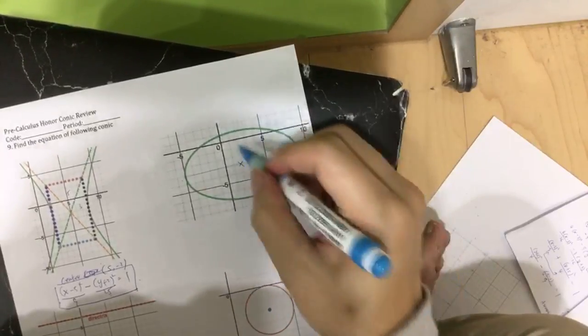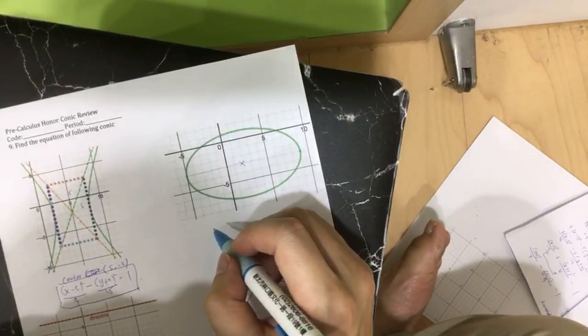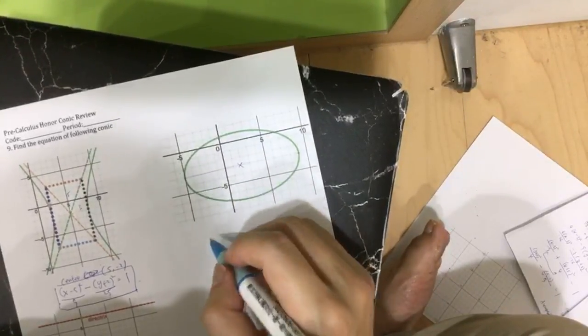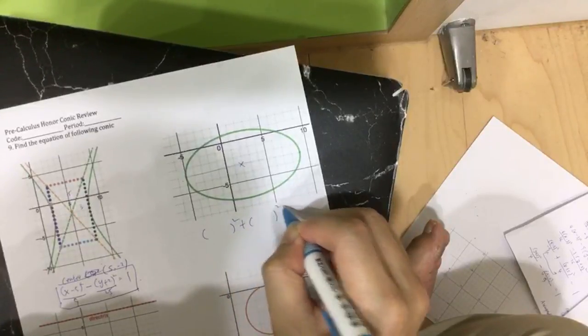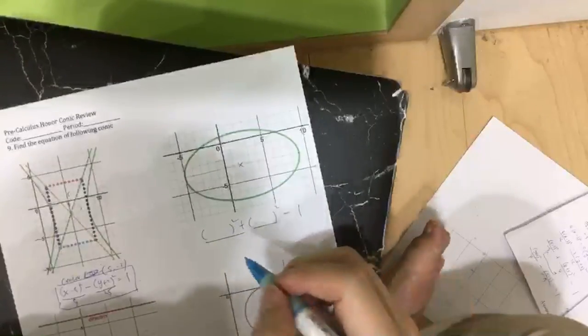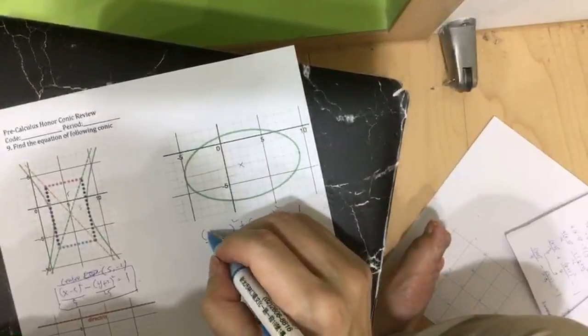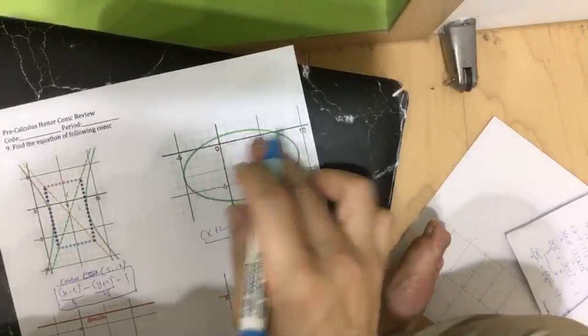That's my center, and by looking at it, I can tell that's my center, but still I want to count it. The ellipse is something squared plus something squared is equal to 1, all over something and something. So the center is going to be plus 2.